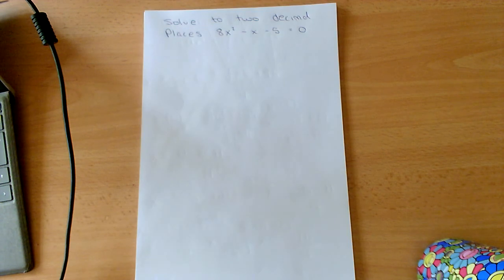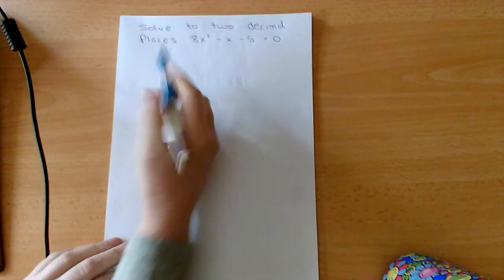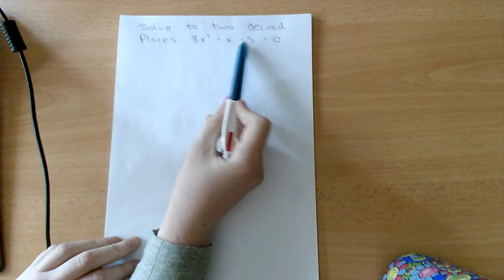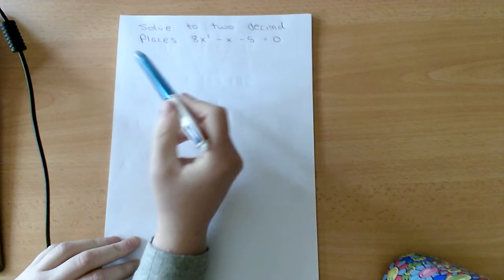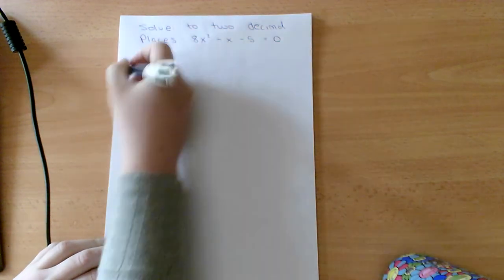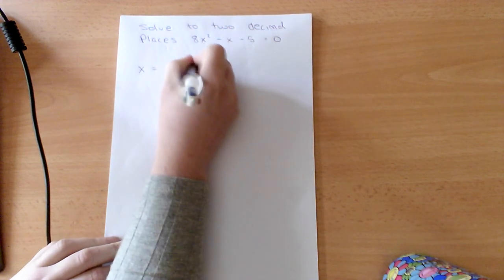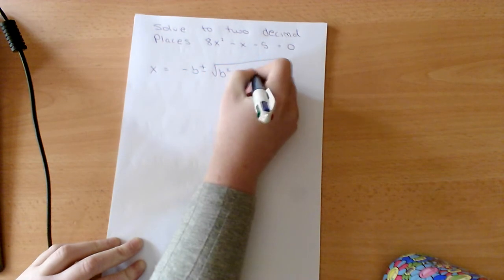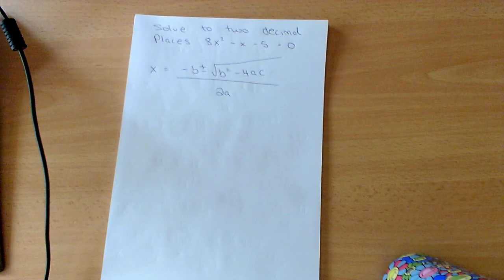I'll go through another example now. Okay, so here is my next example. It says solve to 2 decimal places 8x squared minus x minus 5 is equal to 0. The hint that I have to use my quadratic formula straight away is solve to 2 decimal places. So right away I write down my formula. x is equal to minus b plus or minus the square root of b squared minus 4ac all over 2a.